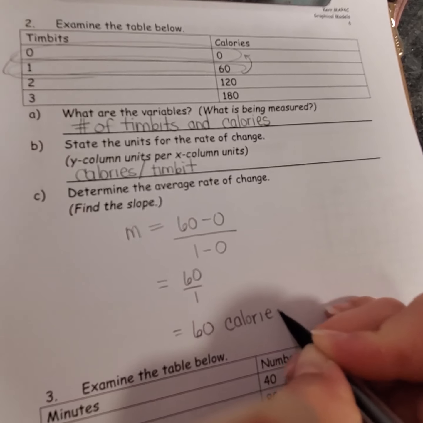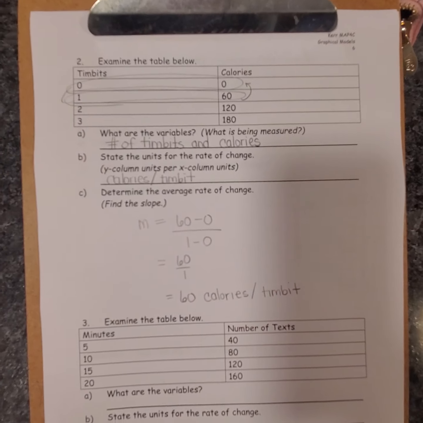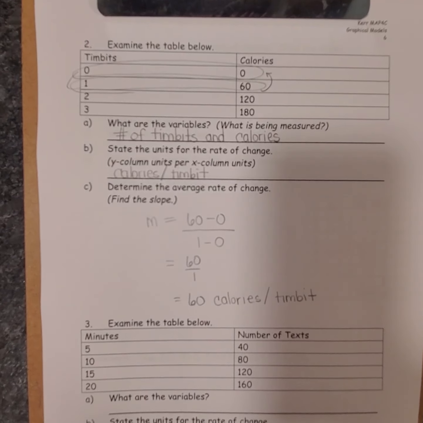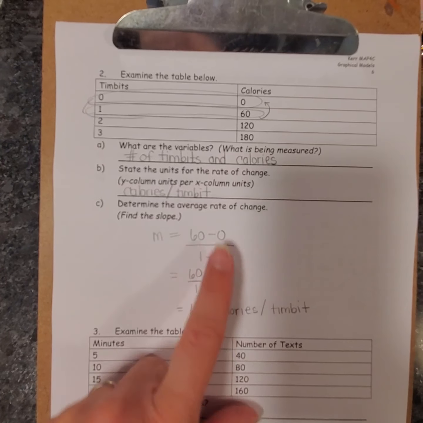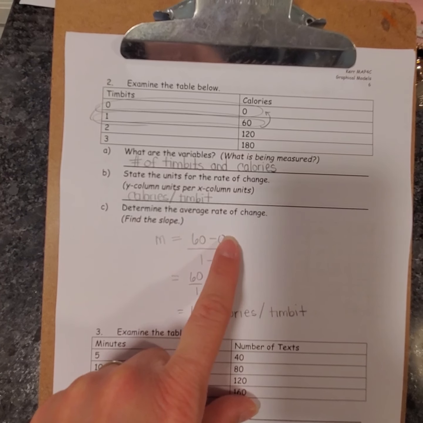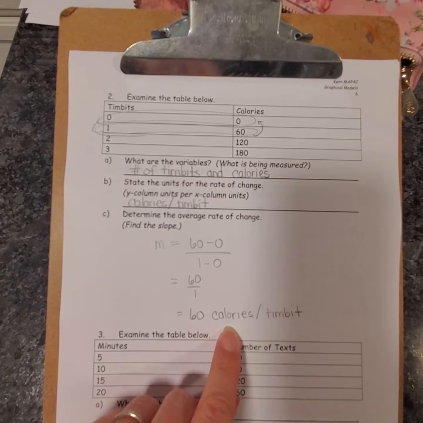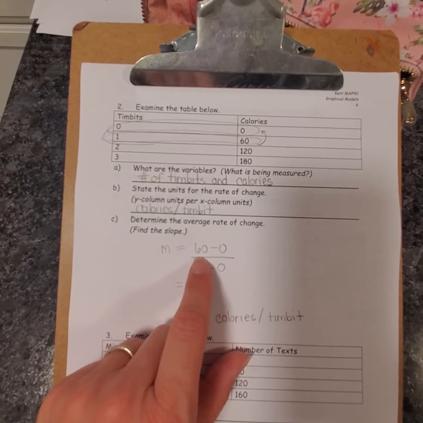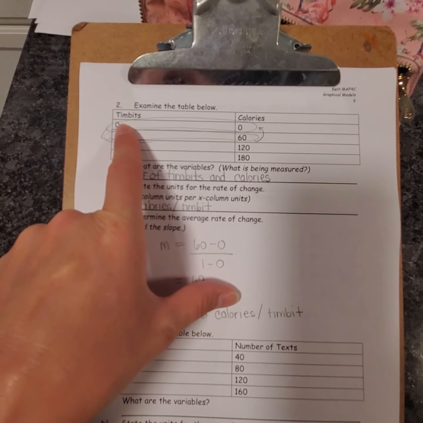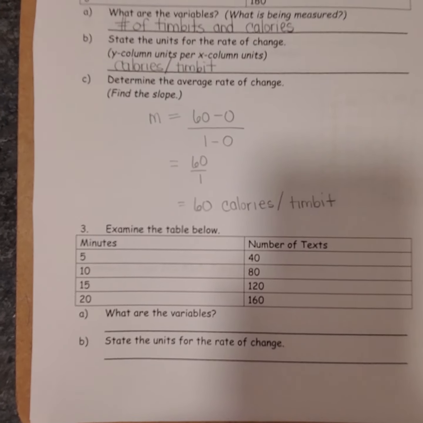60 calories per timbit. So again, when we find the slope or the average rate of change, the units are going to follow the same order that we used in the formula. We subtract our y's on the top, so the units for our y's come first. Calories per timbit, because the per you could think of as your division line, and these are the units of the independent variable.